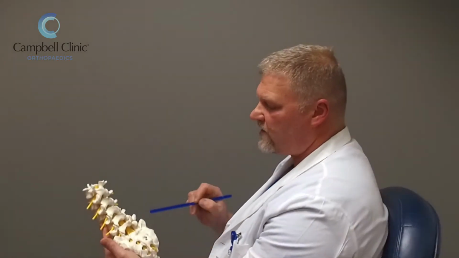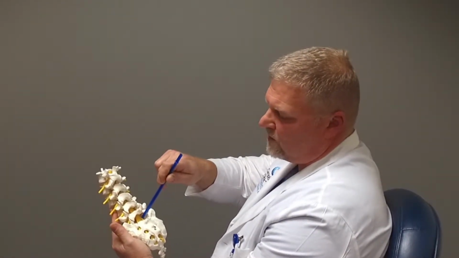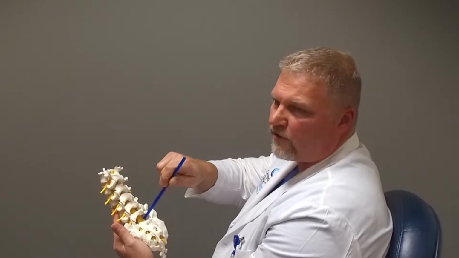So an interlaminar endoscopic discectomy is typically performed at L5-S1 for posterior disc herniation. At L5-S1, the interlaminar window is larger, so there's more room to place the tubular retractor through the interlaminar window. That allows us to remove the offending disc herniation without cutting into the joint or destabilizing the spine.